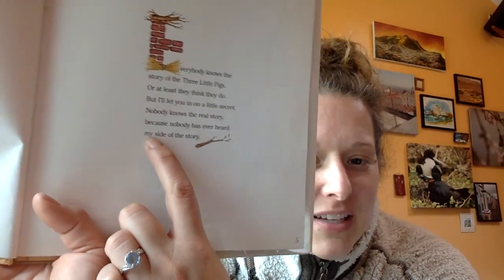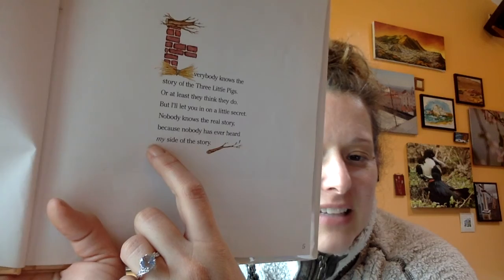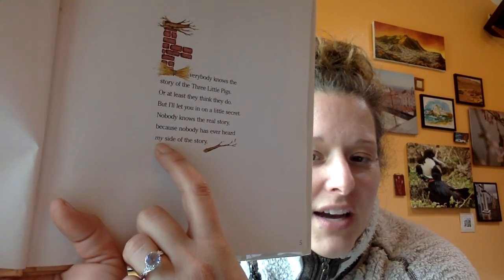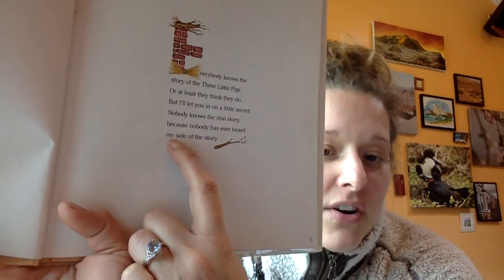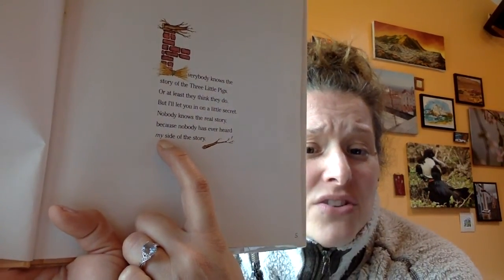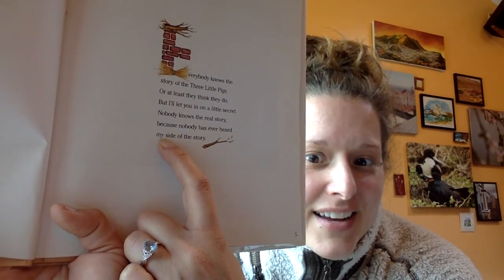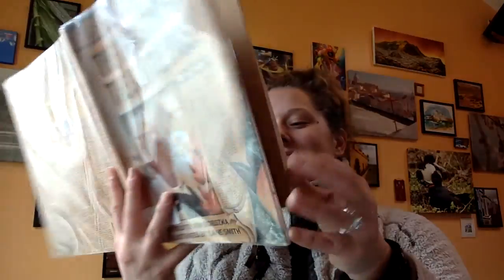And look, just like we saw in one of the other books, look at that word. See how it's italicized or a little bit curvy, slanted? That's a clue to give me a hint to read it a little differently. So instead of saying nobody has ever heard my side of the story, I have to put some oomph in it like this, because nobody has ever heard my side of the story. So here we go. Let's hear his side of the story.